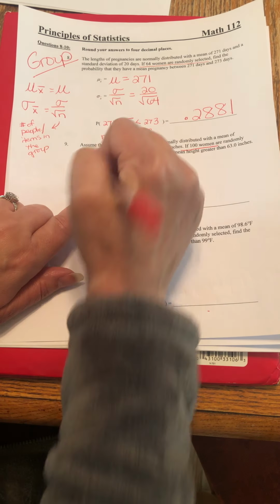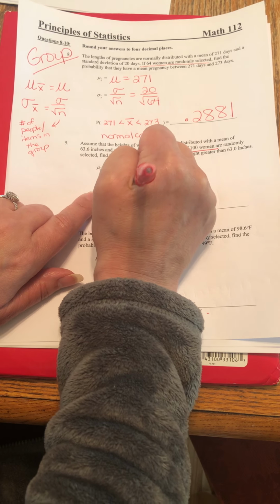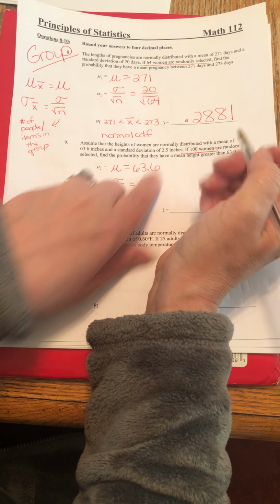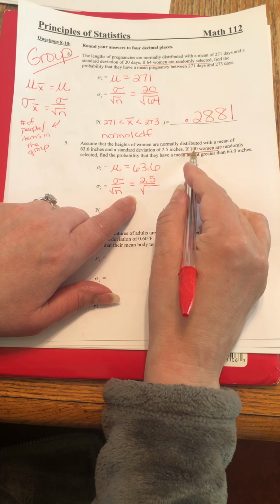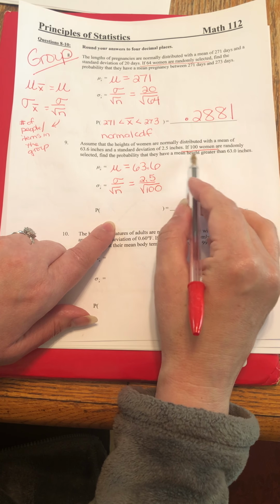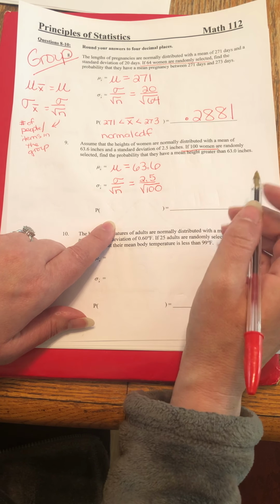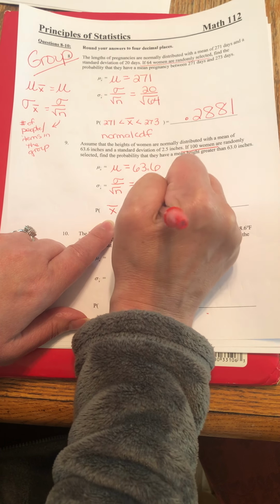The standard deviation of the group equals the standard deviation of the population divided by the square root of n. The standard deviation is 2.5 divided by the square root of 100, because there's 100 people in the group. And you want to find the probability that they have a mean height greater than 63. So you want this to be greater than 63.